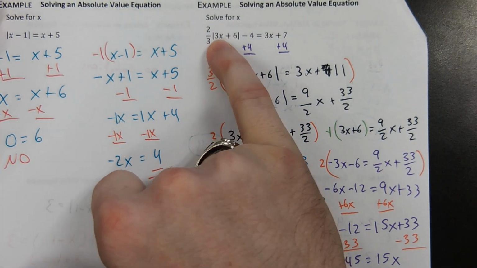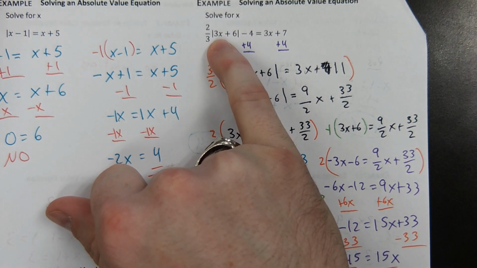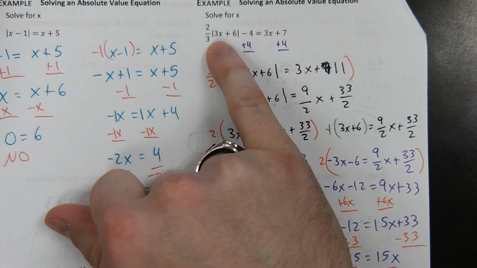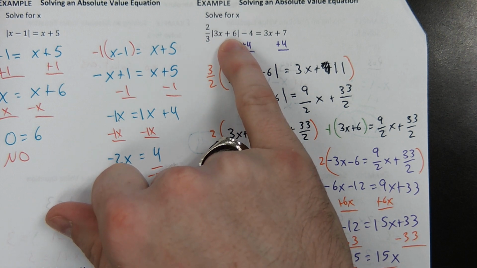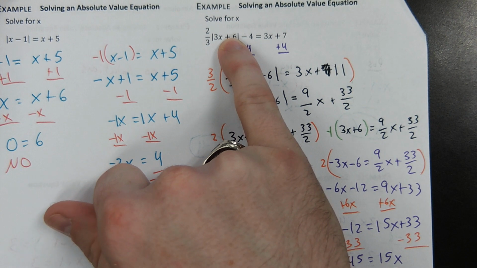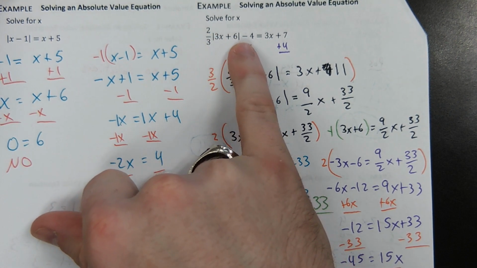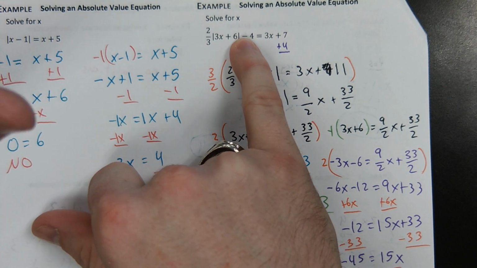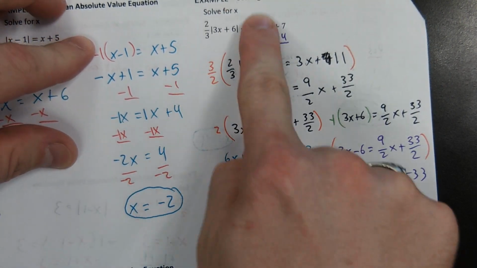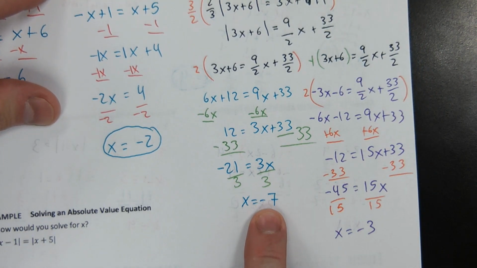A lot of verbal math here, but 3 times -7 is -21. -21 plus 6 is -15. The absolute value of that is +15. Times 2 is 30, divide by 3 is 10. 10 minus 4 is 6. Okay, this is 6 on the left side when I use this digit.